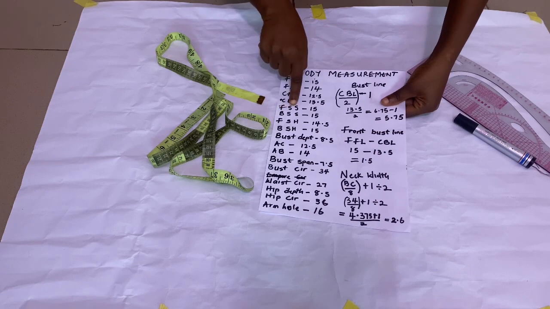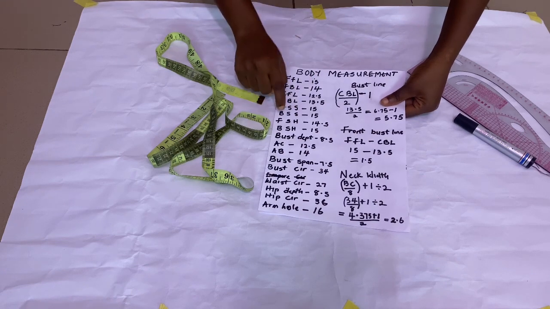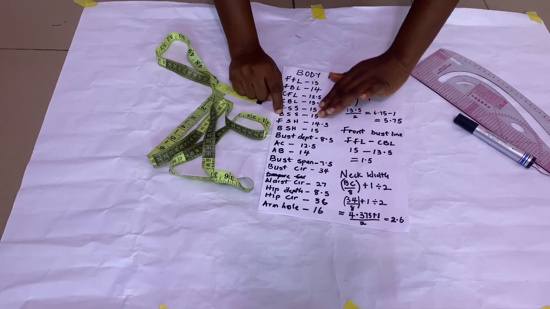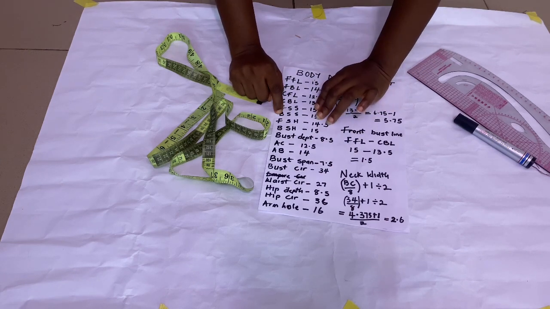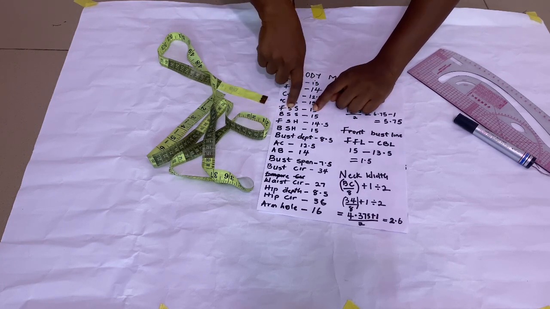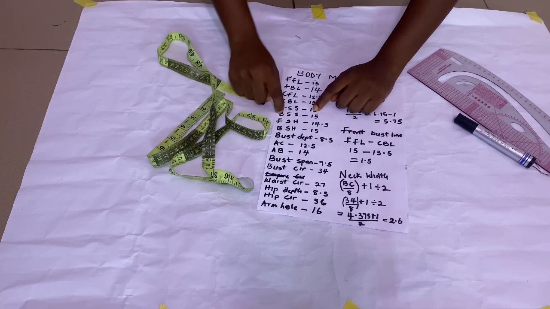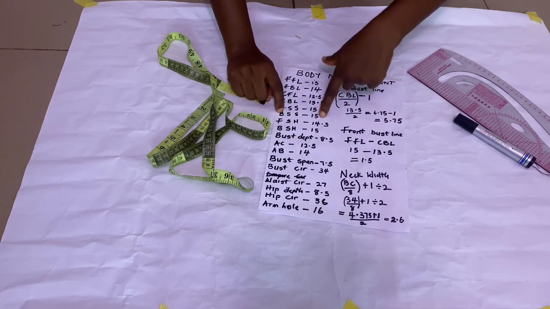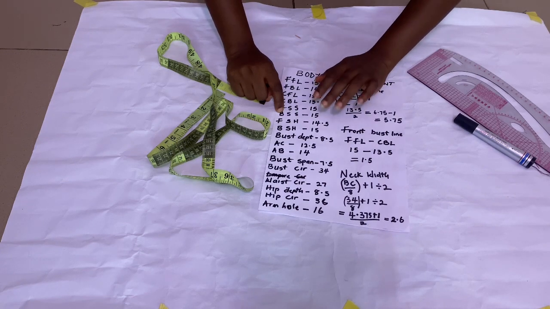And for the front shoulder slope and the back shoulder slope, for this measurement it's the same because the person's back is slightly bent, so it varies, but most times the front shoulder slope is bigger than the back shoulder slope. For this person, the bust is small and the back is slightly bent, that's why both are equal.